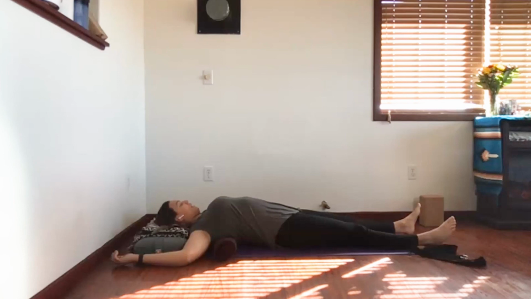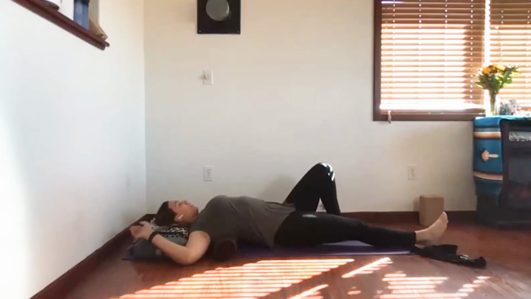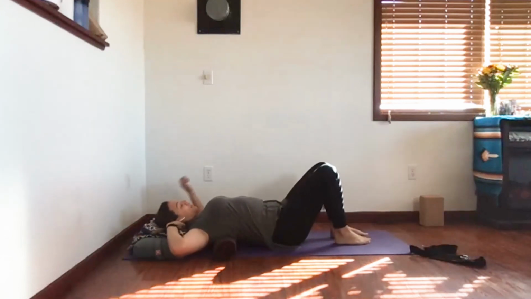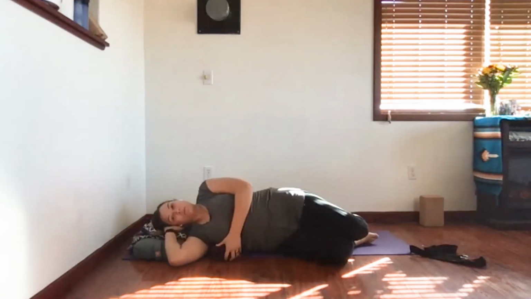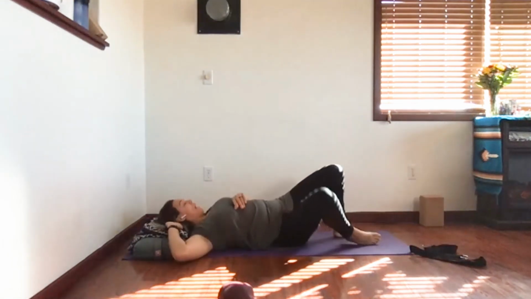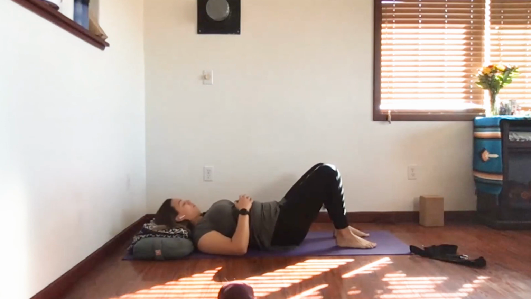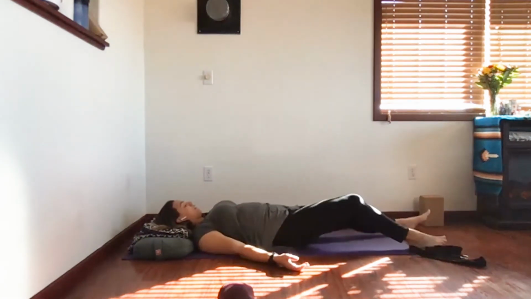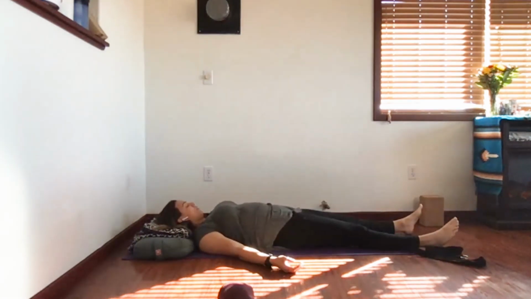You're welcome to stay here for Shavasana, or you can roll to your side and remove that rolled blanket that's in your upper back. And then you'll roll back on to your back. So the spine is just flat on the floor with plenty of support underneath the head. You can decide what would be best for you and your body today.